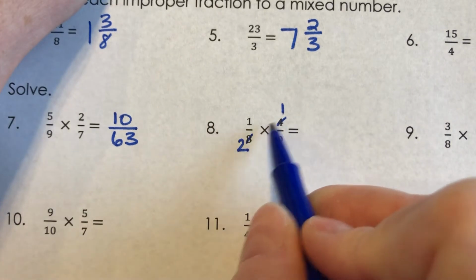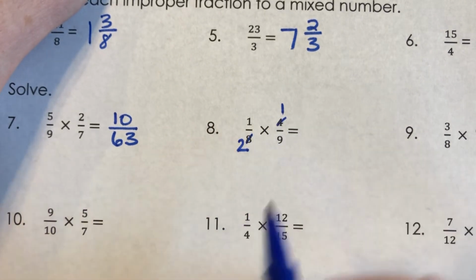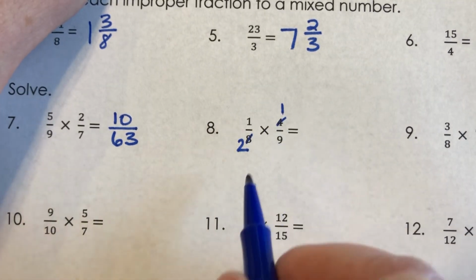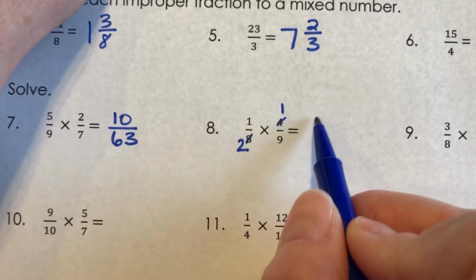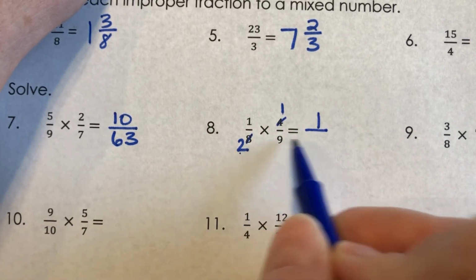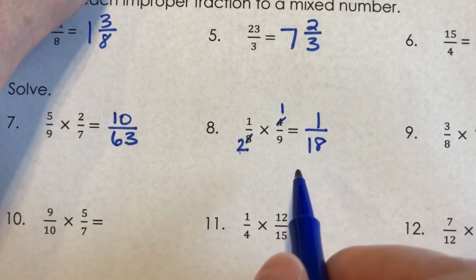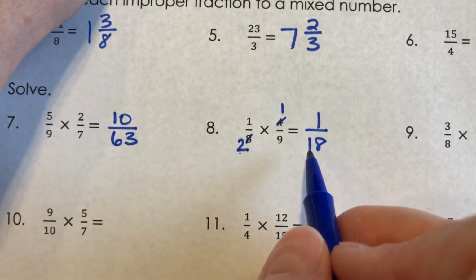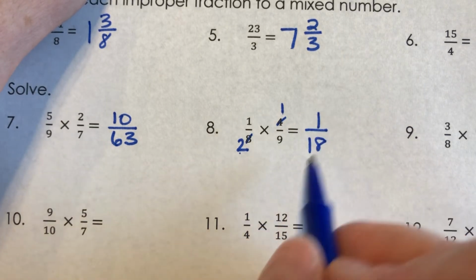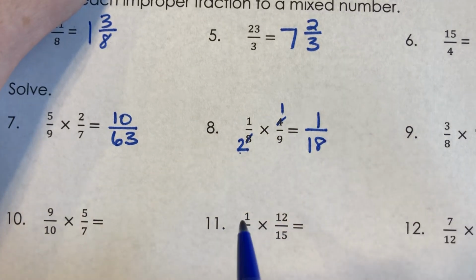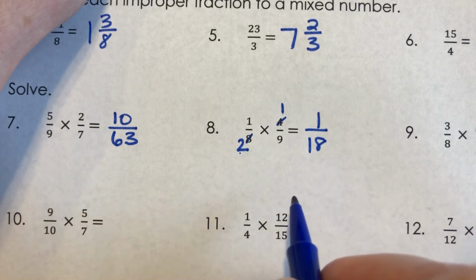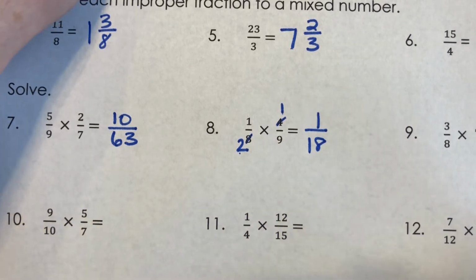So I just divided each number by the largest number that divides into both, diagonally, cross-simplifying. 1 times 1 is 1, and 2 times 9 is 18. So 1/18 should be your final answer. If you had 4/72, then I'm guessing you divided by 2, and then you probably divided by 2 again, and you'd get down to this 1/18. So 1/18 is what you should have.